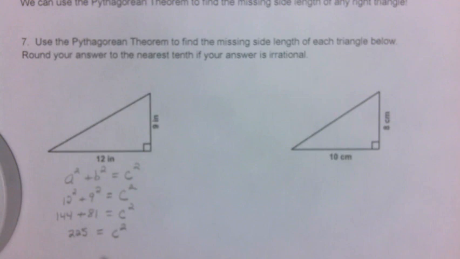Well, I just want the hypotenuse. In order to get the value of c, I'm going to have to do the square root of c squared. Whatever I do on one side of an equation, I need to do on the other side, so I'm going to do the square root of 225 as well. The square root of c squared is just c, and 225 is a perfect square, so when I do the square root of 225, I'm going to get 15.